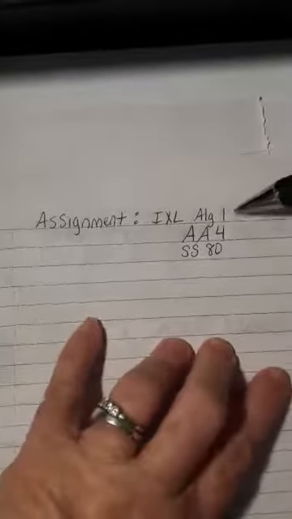This is the assignment that goes along with that. IXL, now look, we're going back to Algebra 1, to the Algebra 1 lesson in IXL, because the Algebra 2 lesson on this jumps to a pretty advanced level pretty fast. And I want to make sure that you understand this before we get to the more advanced level.